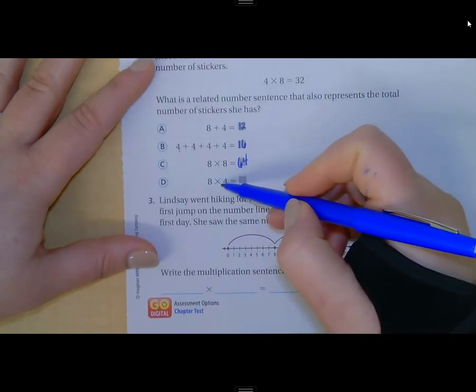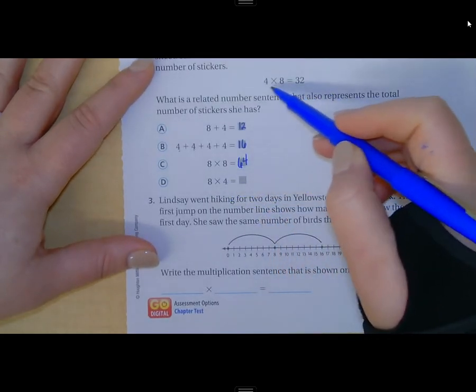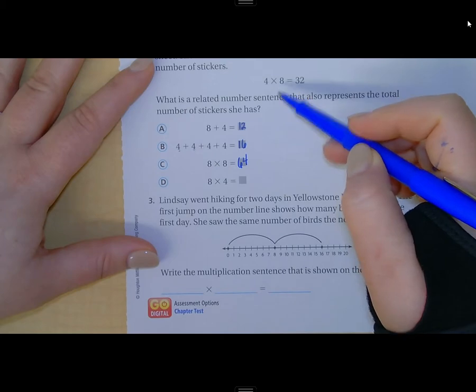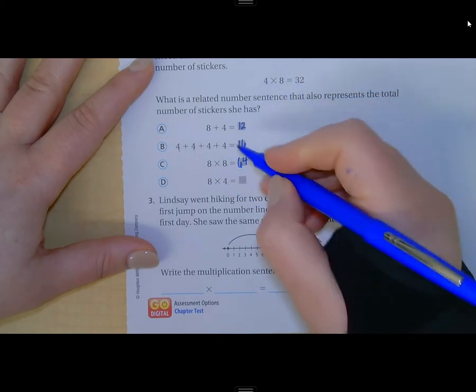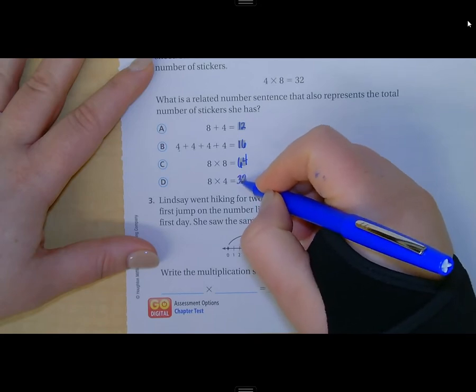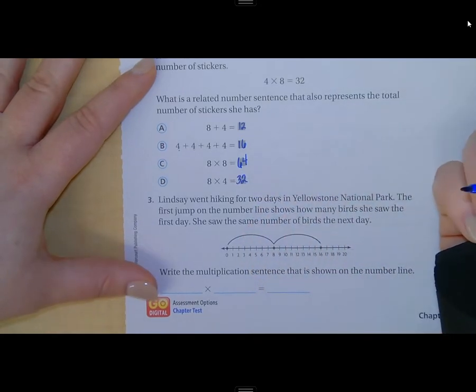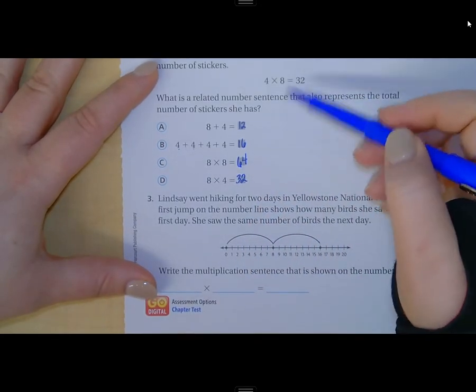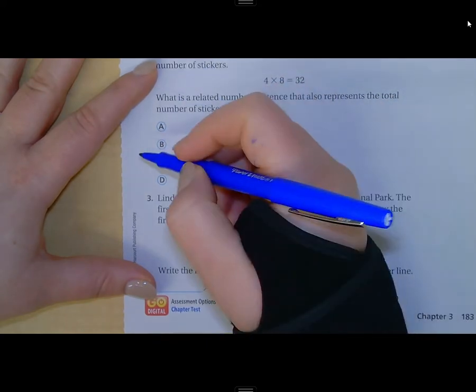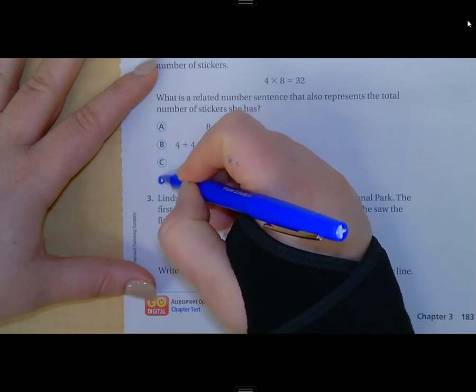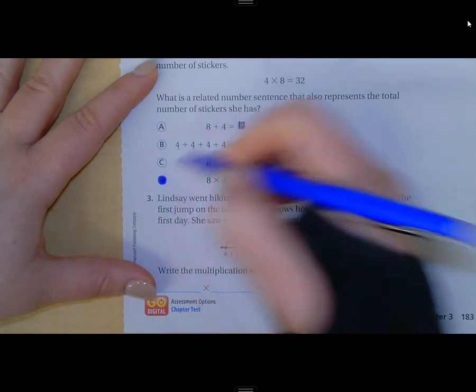And then you have 8 groups of 4. Well, that is the reverse of 4 times 8. That is showing me the commutative property of multiplication, which tells me that the product will be the same. So this problem is your related number sentence. Remember, they're talking about the commutative property of multiplication.